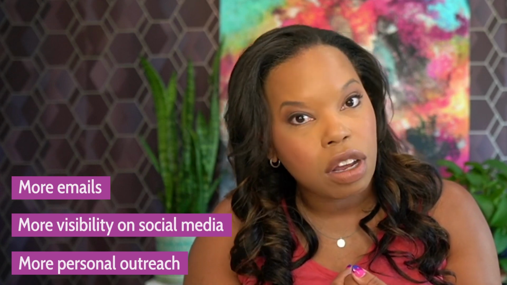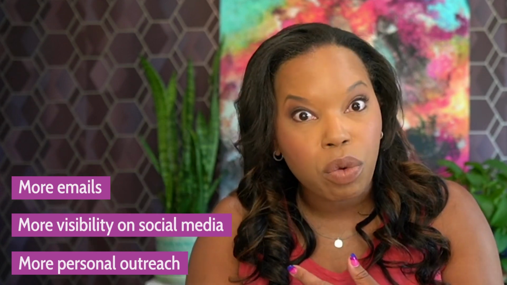So what does that mean? That means that if we're seeing that that page view number is low, your client needs to up the ante when it comes to getting people to that page: more emails, more visibility on social media, more personal outreach maybe. Those sorts of things need to be happening in a larger number so that more people see the offer, can go to the sales page and decide yes or no. Then once we have enough people actually going to the page, then we can start looking at that on-page conversion. Like I said, anywhere between 2 and 10%.